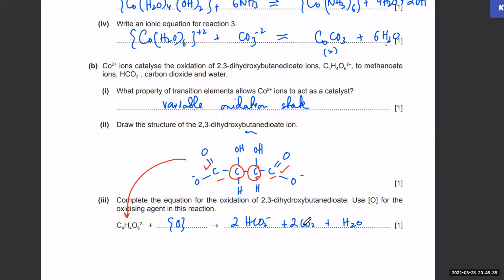Because I don't know what reaction is happening. I have no idea what this is. But my hunch is that these 2 things would be present in equal proportion. These 2 carbons will turn into the same type of product, and these 2 at the ends will turn into the same type of product. So 2 of these and 2 of these would be produced.